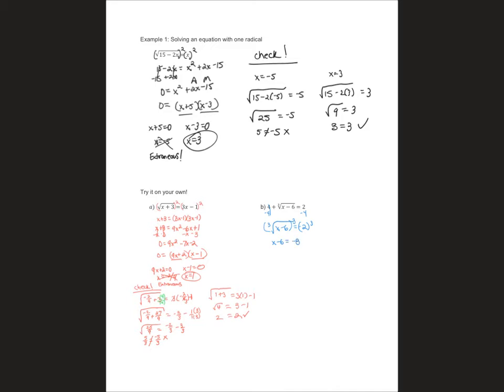Negative 2 cubed is negative 8. To solve for x, I'm going to add 6 to both sides. And I get x equals negative 2. And since this is a cube root problem, it's an odd index. I do not need to check for extraneous solutions. So x equals negative 2 is a good answer.